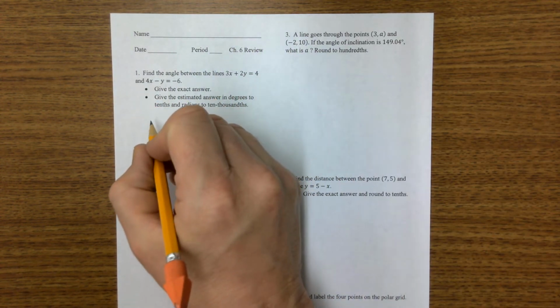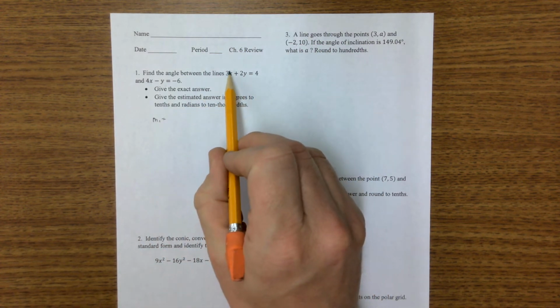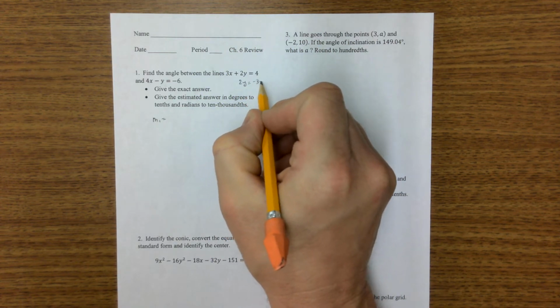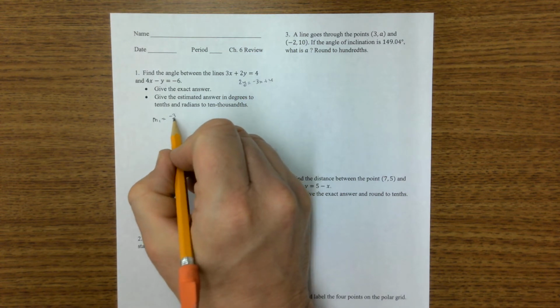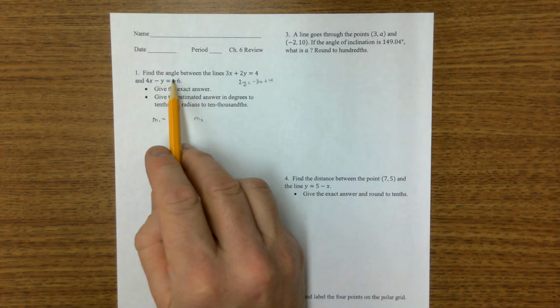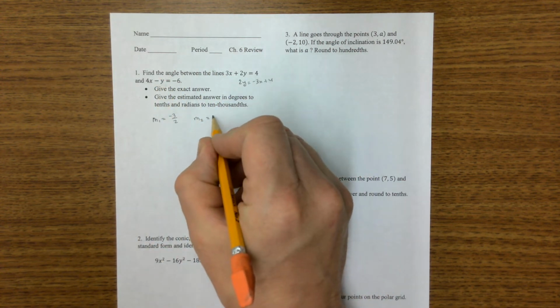Problem number 1, find the angle between the lines. Well, for this formula we need the slope of each line. The slope here would be, if I move this over to this side, negative 3x plus 4 divided by 2. The slope is negative 3/2, and the slope of this line, if I move this over here, I'd have negative 4x divided by negative, so the slope here is just 4.